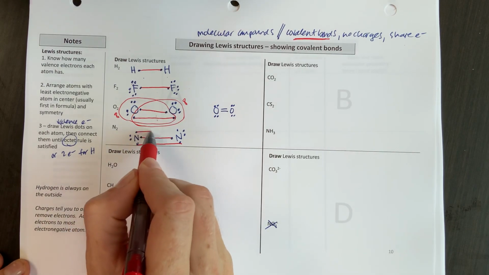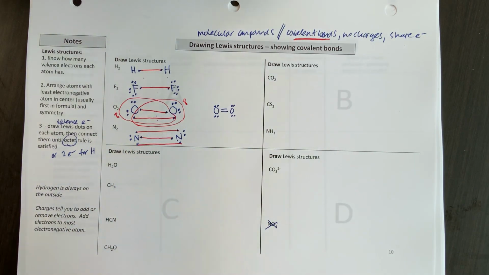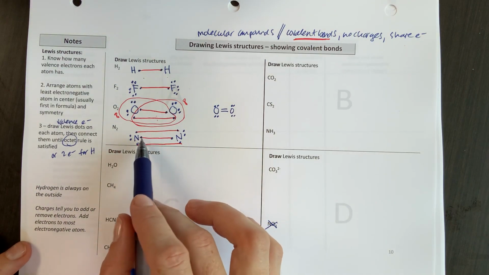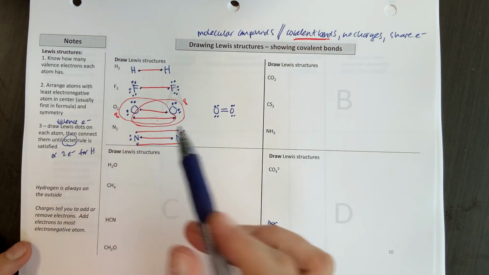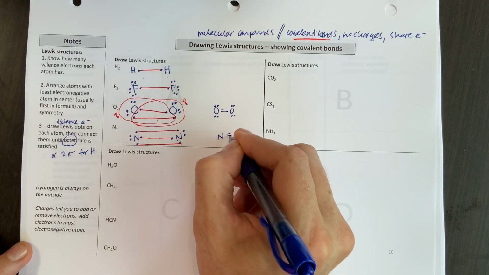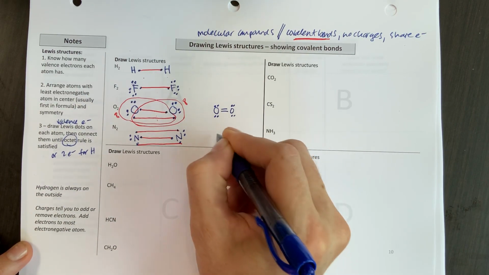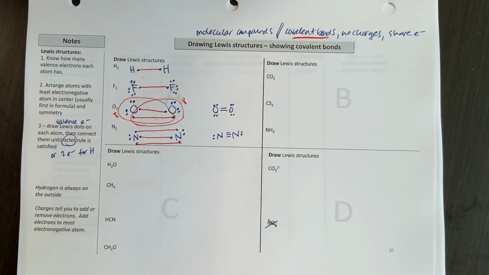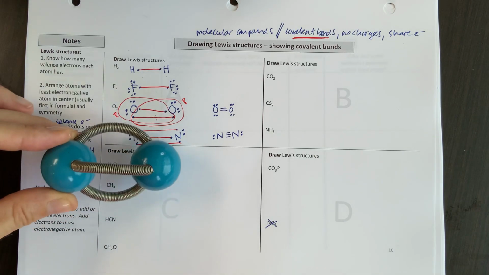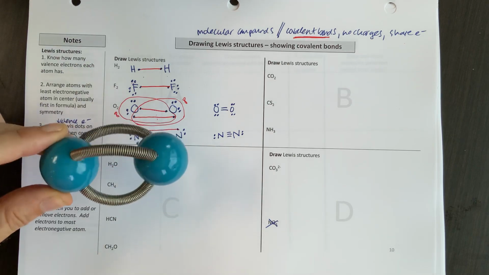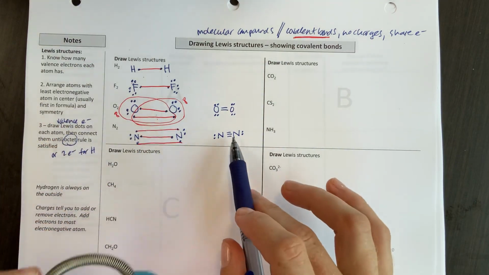So we always share with another atom. You don't share within the same atom. So now notice I have a triple bond, and if I count it up, I have 2, 4, 6, 8 electrons. If I redraw this, there is nitrogen. That's actually the bulk of the air that we're breathing, nitrogen gas. And here's nitrogen. See that cool triple bond? So that is my nitrogen.